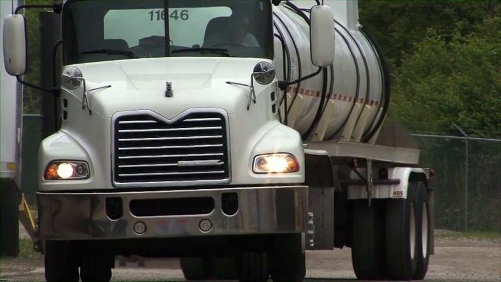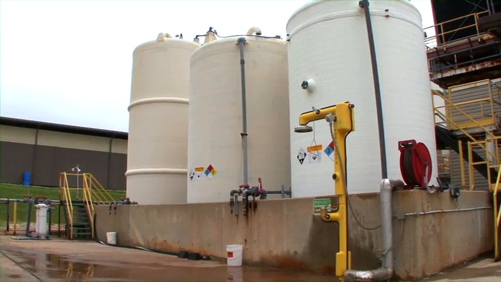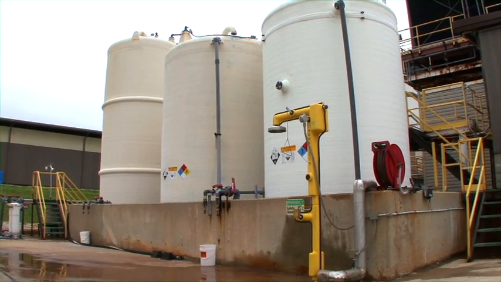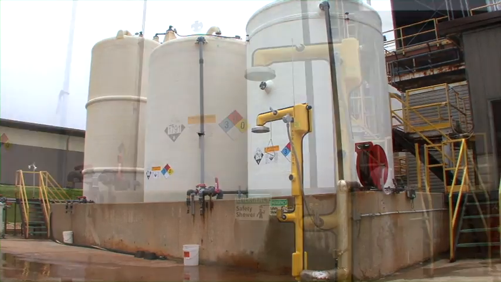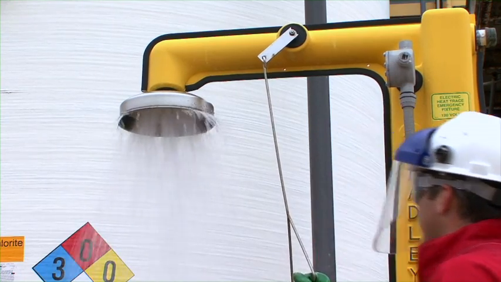It's important to ensure the truck driver complies with the facility procedures as well. A safety shower and eye wash fountain should be located close to the unloading operation. They should be checked to make sure both are working properly prior to unloading.